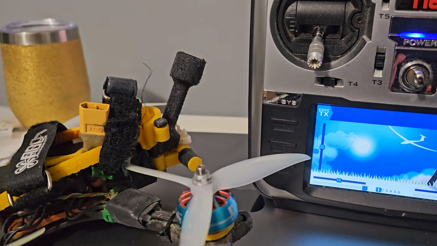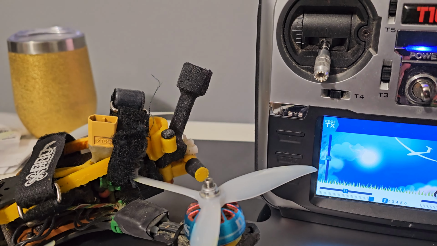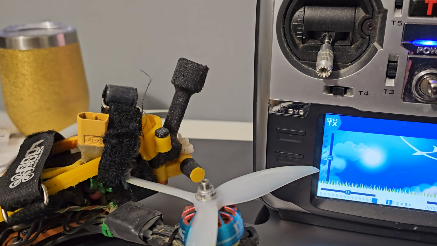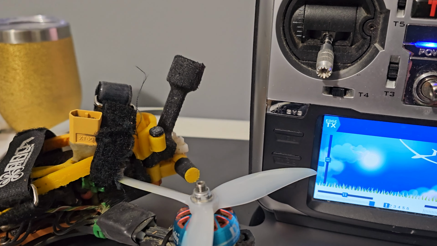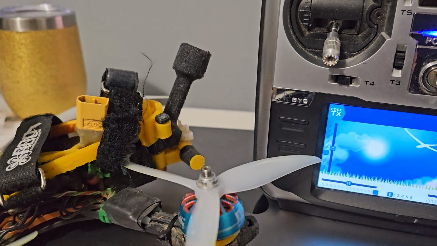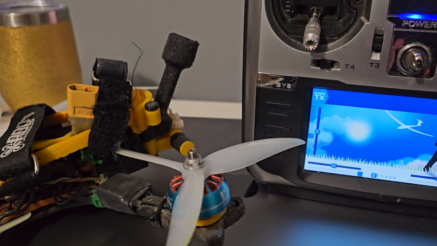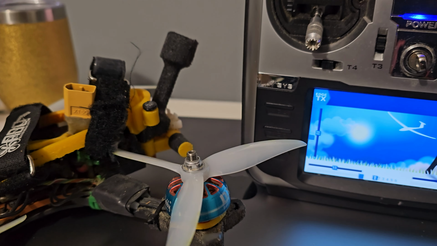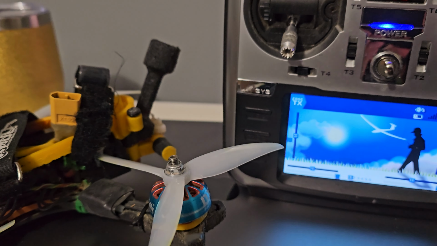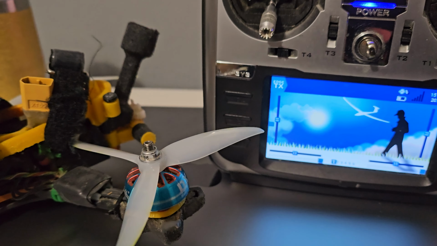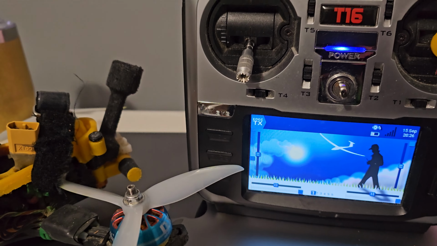It's because it actually makes me lose focus on where I'm flying, right? We would like to focus on our flying and as much as possible not look at the corner of our goggles to see the voltage.